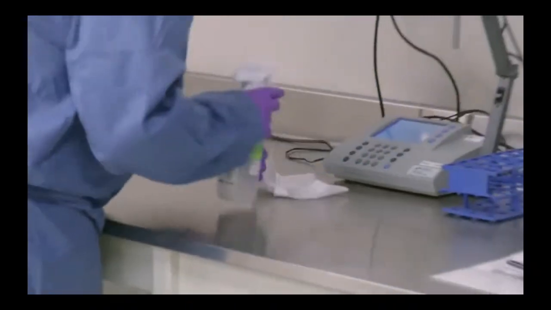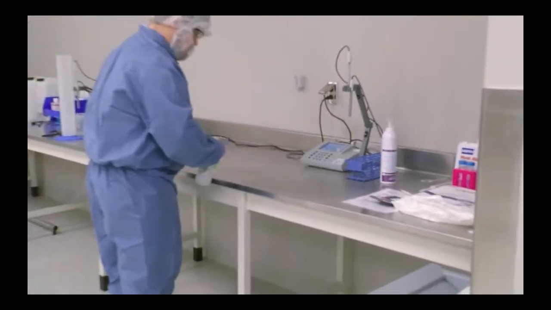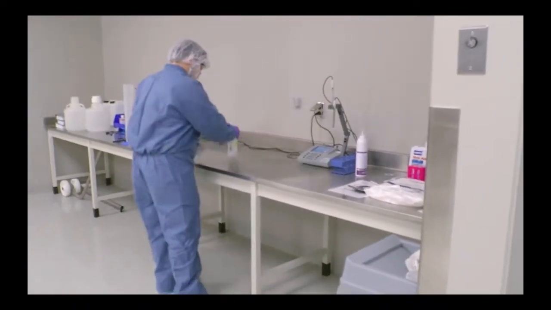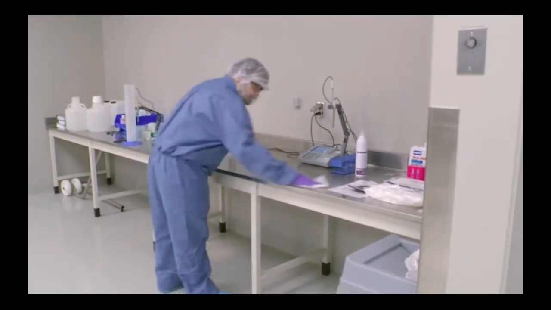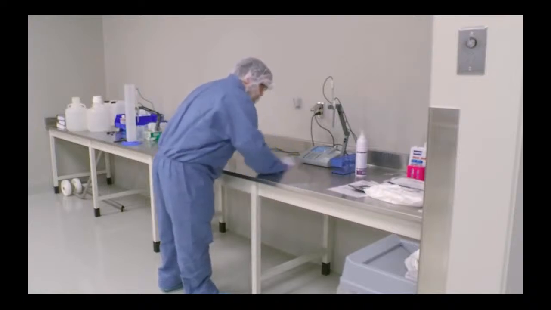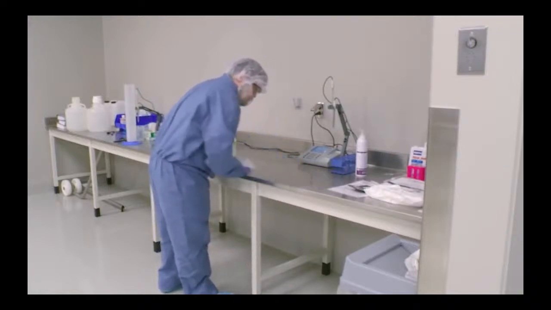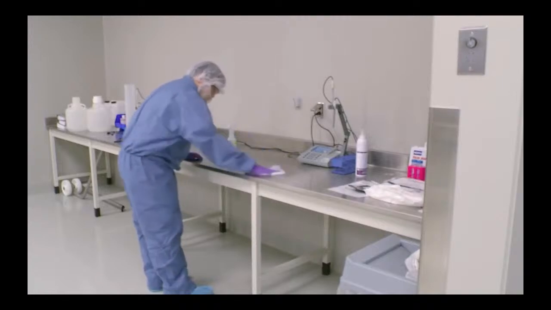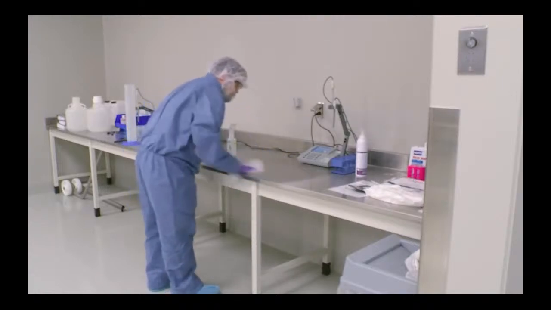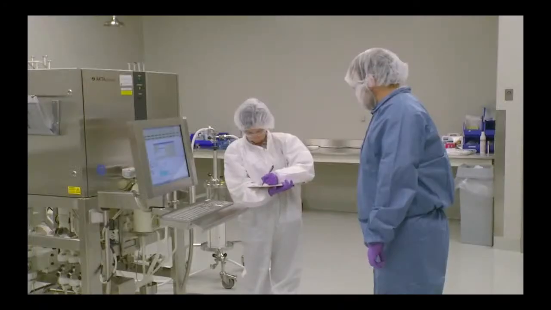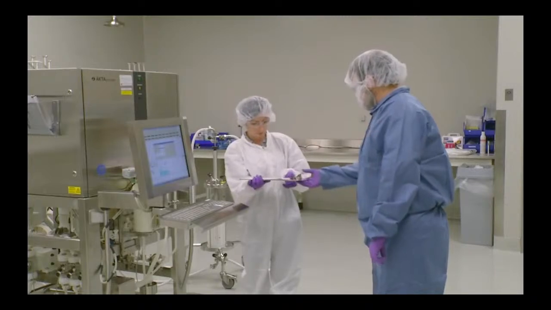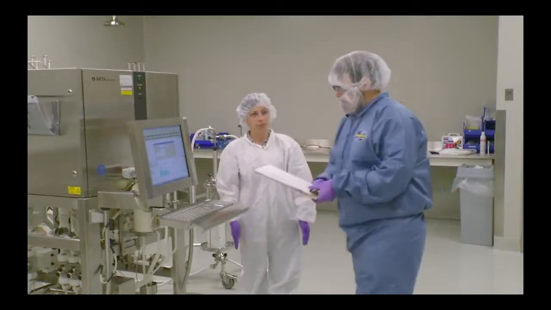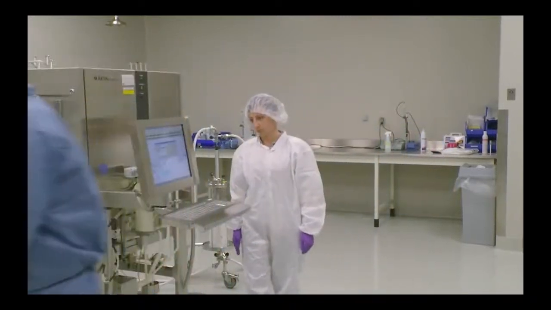Before the process can begin, the purification area must be cleaned, disinfected, and organized. Any unnecessary equipment or materials are removed. All equipment must be cleaned, sanitized, and set up as required by standard operating procedures. All required materials and documentation must be gathered and prepared before the process may begin.